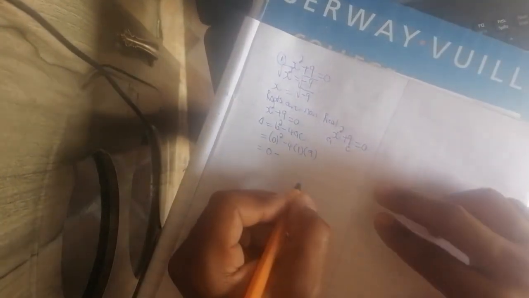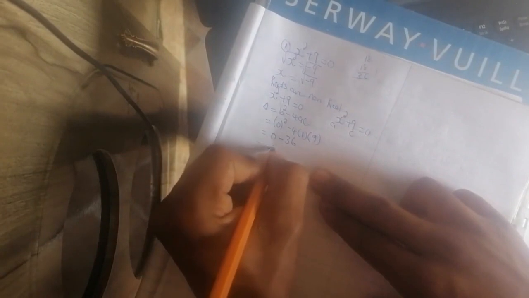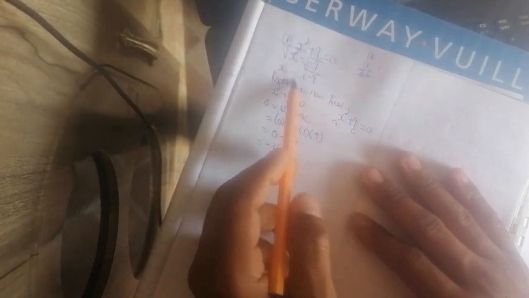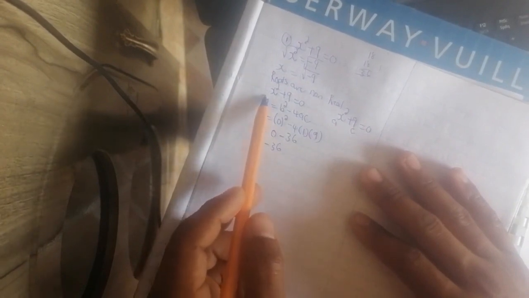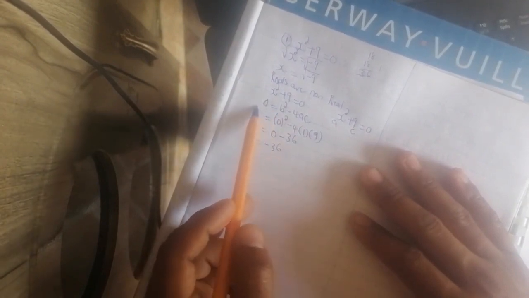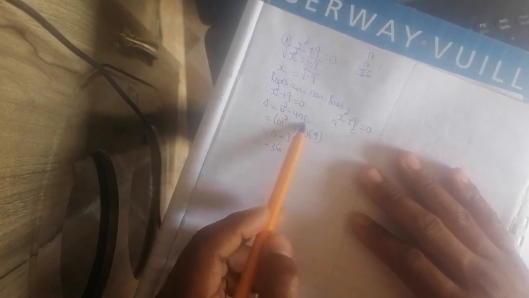Very important. 0 minus 4 times 1 times 9, which is 36. And what is 0 minus 36? Minus 36. And when you take the square root of this number, you get a non-real number. So please be careful here. Do not solve for x, because you are looking for the nature of the roots. Rather go for calculating the discriminant, because if the roots are non-real, the discriminant is less than 0.